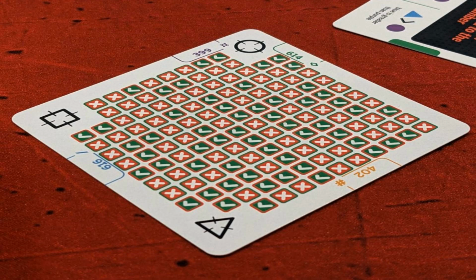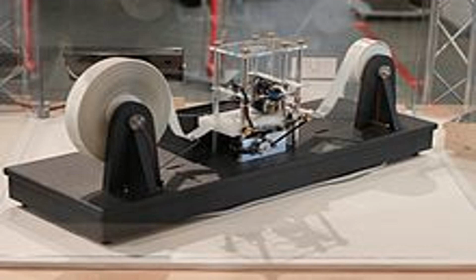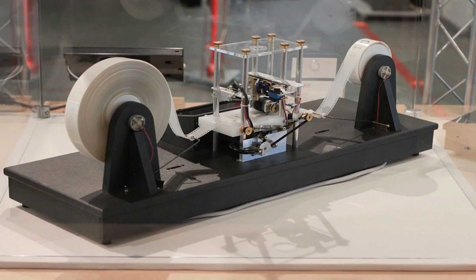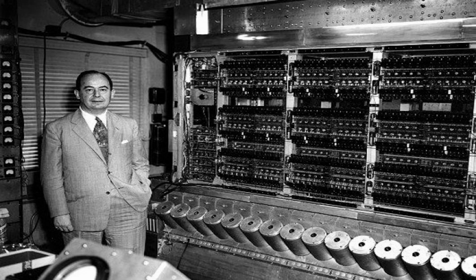So, what exactly is a Turing machine, and why is it so important in the field of computer science? Let's find out.